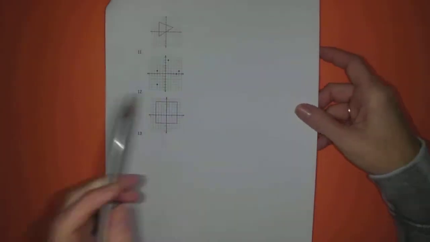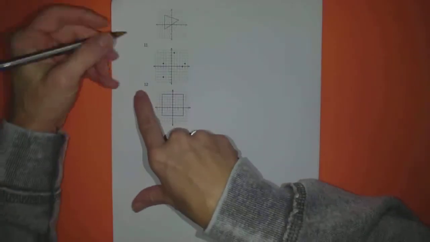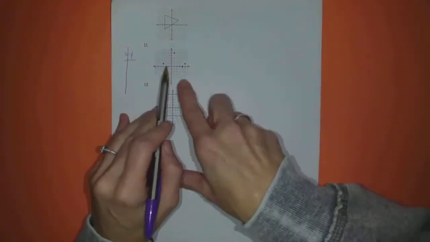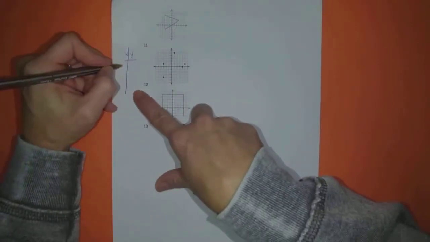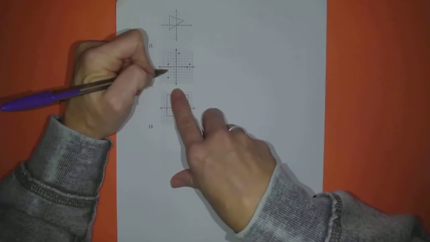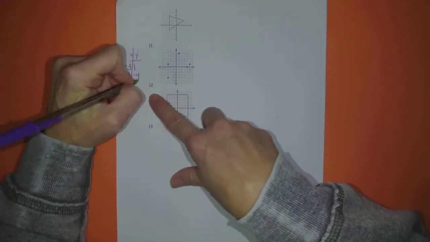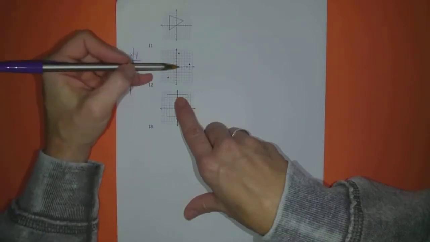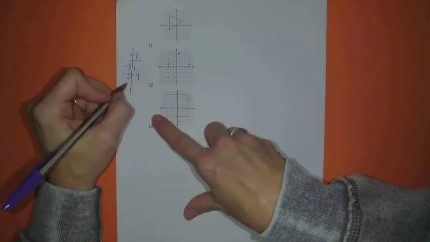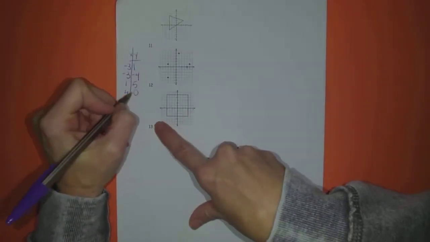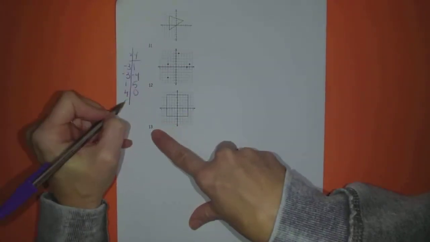Okay, let's keep looking. Any more like that? Yes, number 12 on the final page, another sprinkling. So let me make that table. Looks like we've got -3, 1, and -3, 4, and 1, 5. Again, I apologize for my bad eyes here. Then 4, 0, and 5, 1.